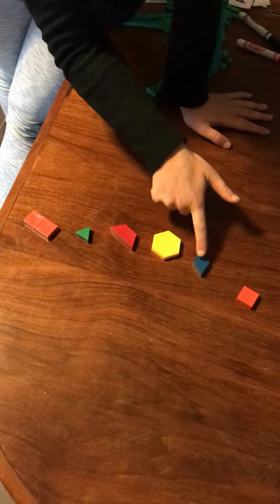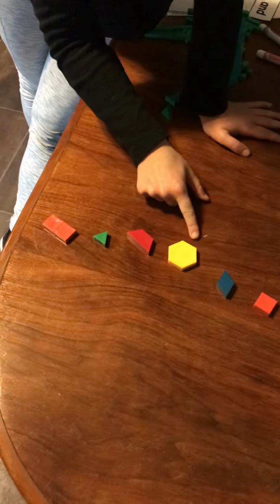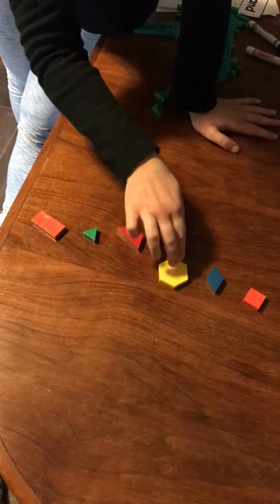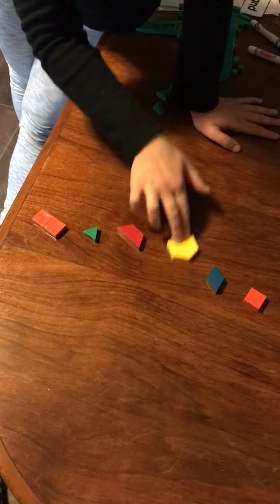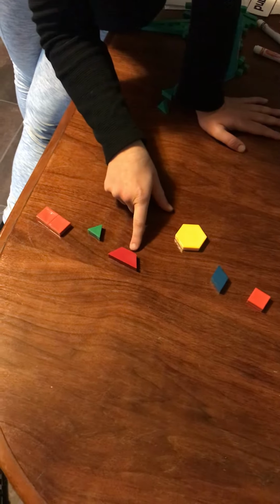This one, yellow one, is a hexagon, 6 sides. This one is called a trapezoid. The green shape is a triangle. This one I made into a rectangle. Good job. Okay, we all know we've been practicing our shapes throughout the year.